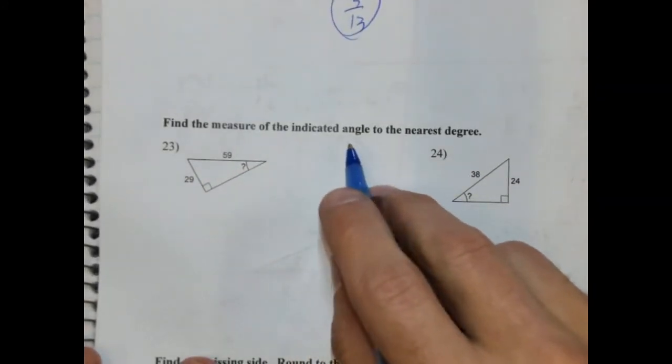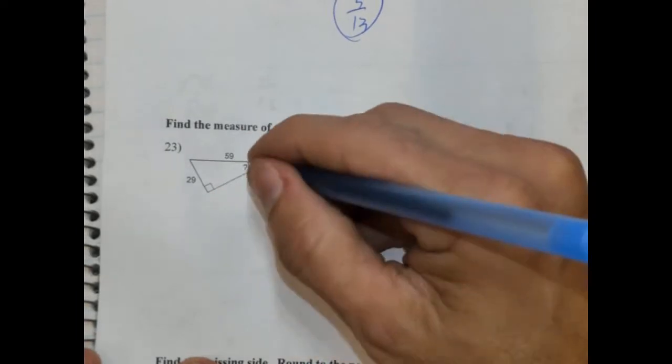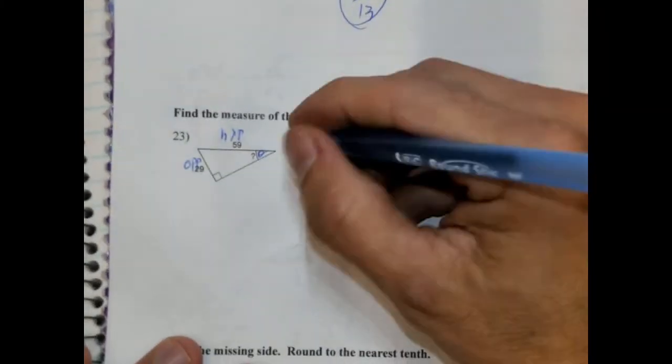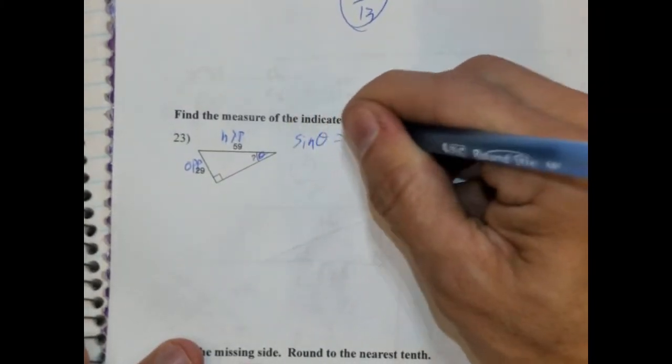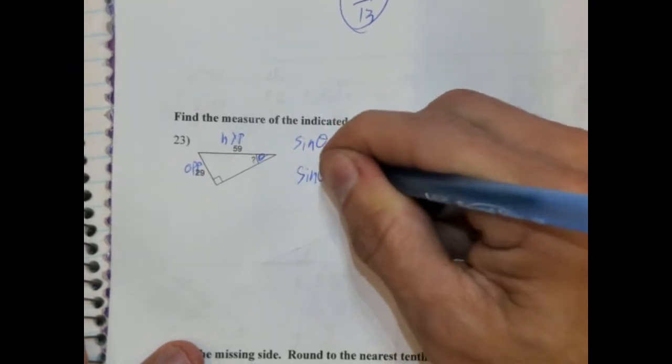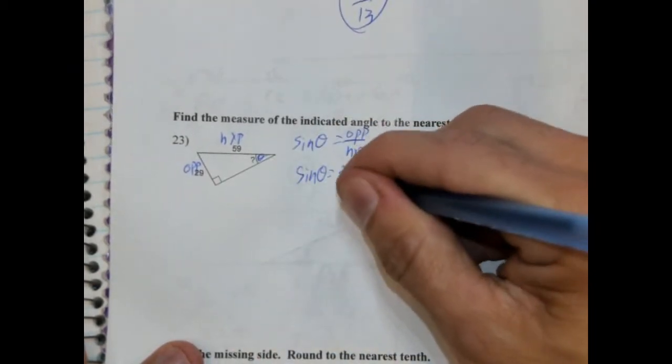Okay, so round to the nearest degree. All right, so here's our theta. This is our opposite, this is our hypotenuse, and opposite over hypotenuse is going to be our sine function. So sine of theta equals opposite over hypotenuse. Sine of theta equals 29 over 59.